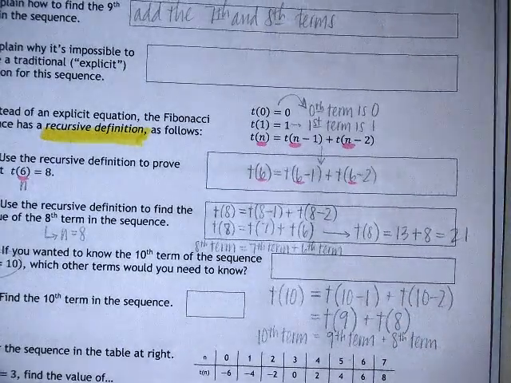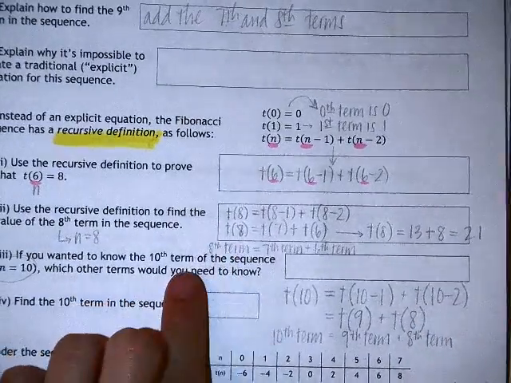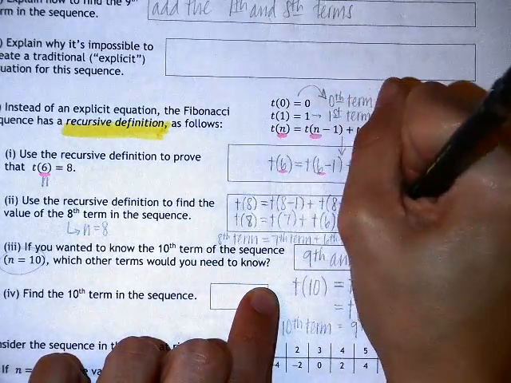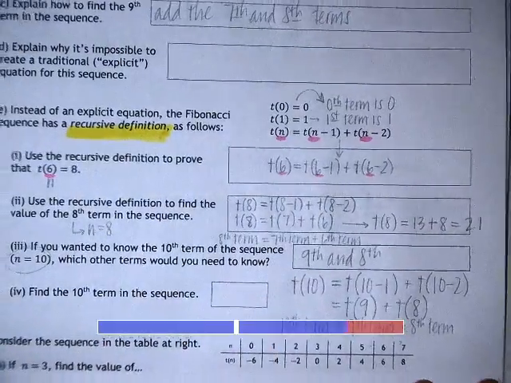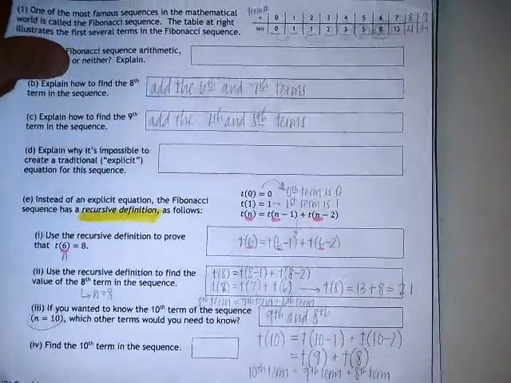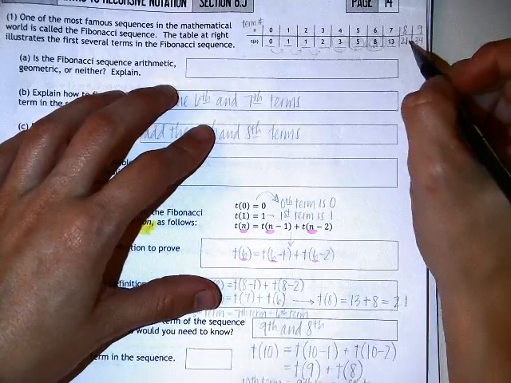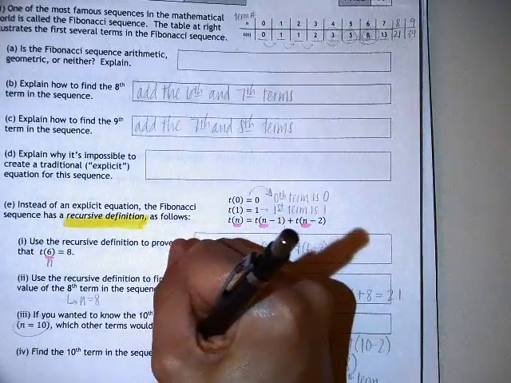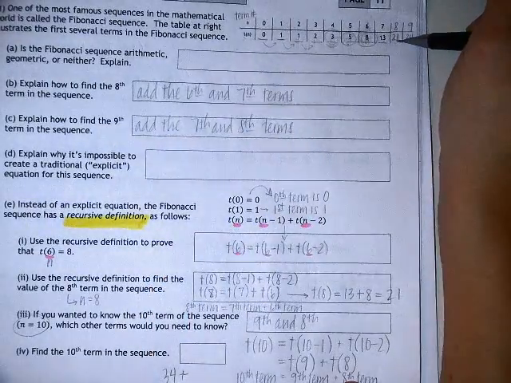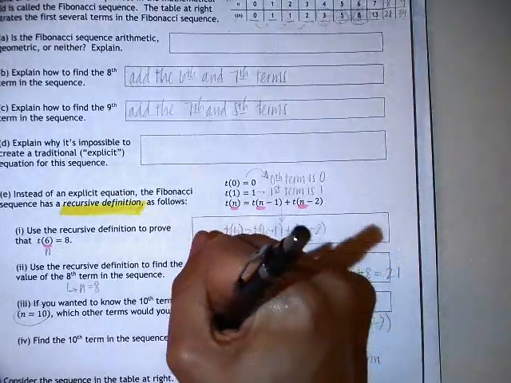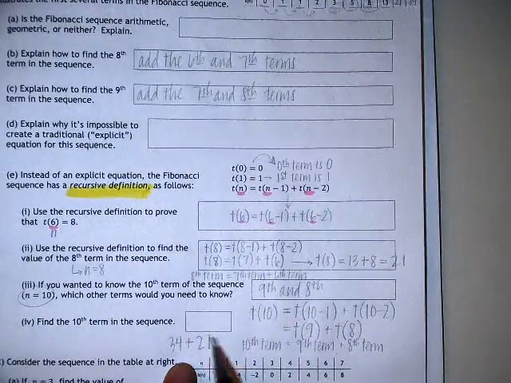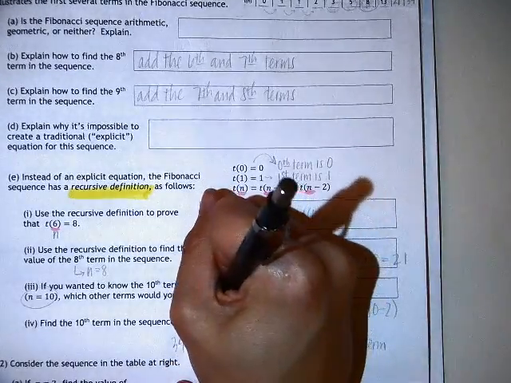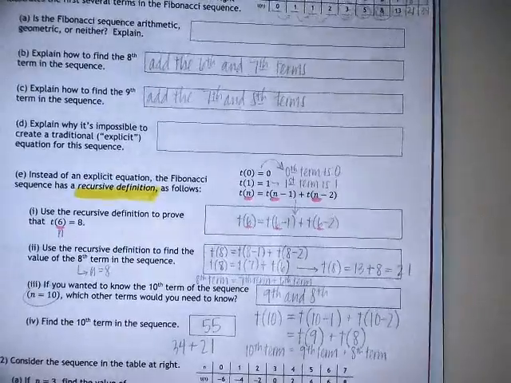So to answer this question, if I want to know the 10th term, I need to know the 9th and the 8th terms. If I go back to my table, I ask myself, do I have that information? Yep, sure enough, I do. The 9th term is 34, and the 8th term is 21. So I can find the 10th term in the sequence by doing the 9th plus the 8th. I do 34 plus 21, that's 55, and that is indeed the 10th term.